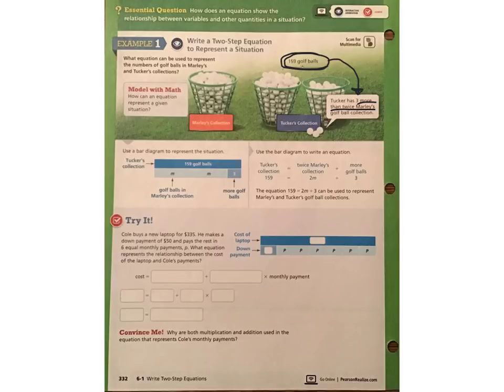So a bar diagram can be used to represent the situation. Tucker's collection is the 159. This collection is equal to the golf balls in Marley's collection, which is twice Marley's plus 3 more. So the equation that we can use to represent this situation is 159 equals 2m plus 3.